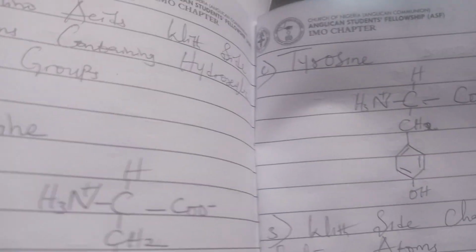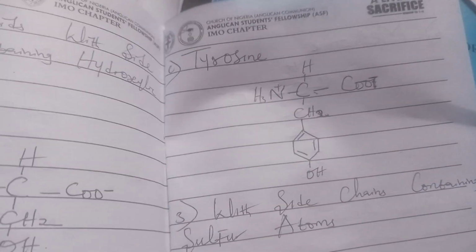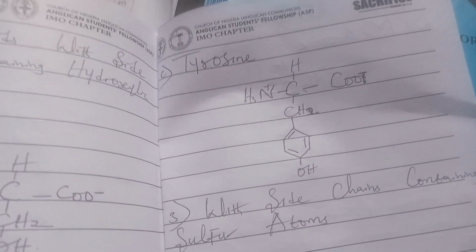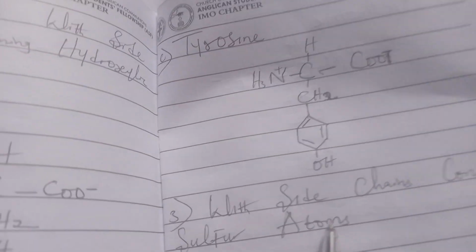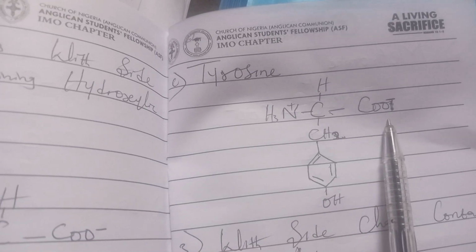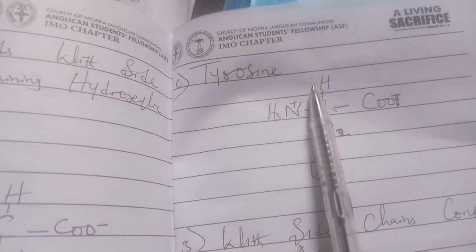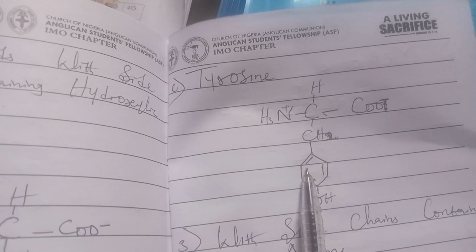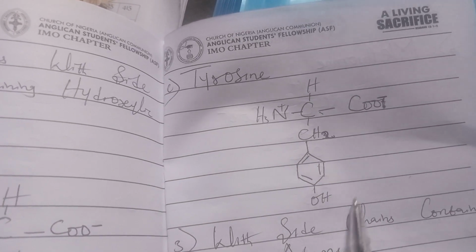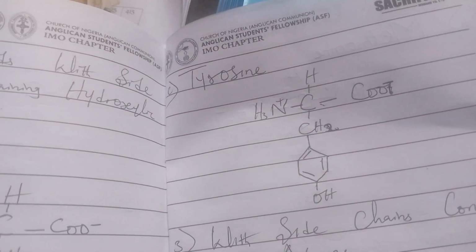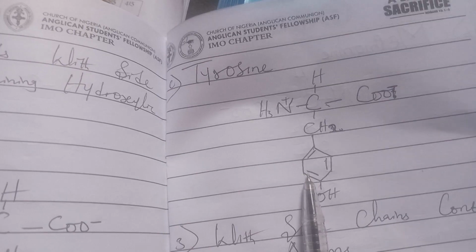Now we also have the last one there, which is tyrosine. This tyrosine is also an aromatic amino acid. When we're talking about aromatic amino acid, we're looking at amino acid with a benzene ring in their structure. So look at tyrosine here. Look at the normal formula here: the amino group, the carboxylic group, this is COO minus, this is hydrogen. Now we come here. This is CH2, and then this is the aromatic group, and this is the OH, which is what we're talking about. Remember, we said amino acids with hydroxyl side chains.